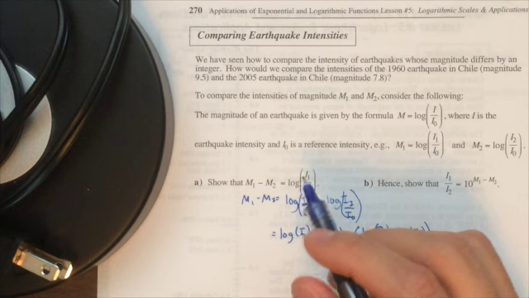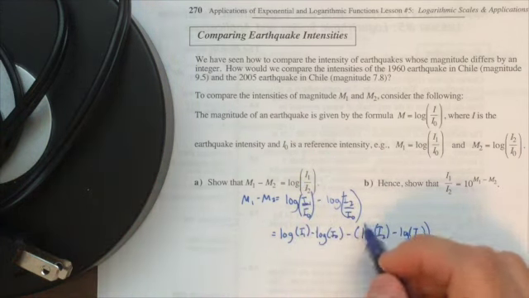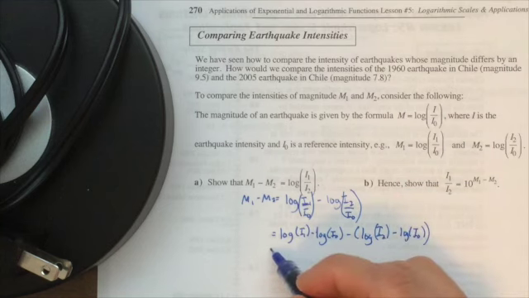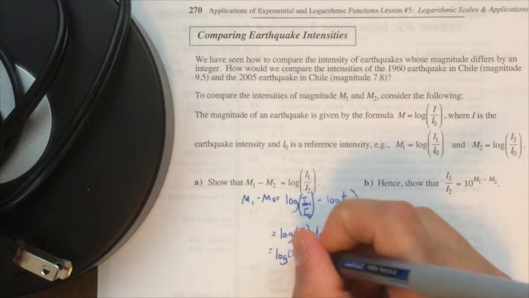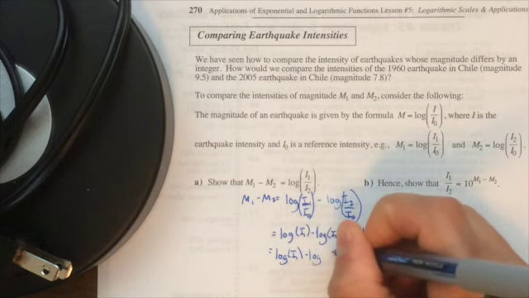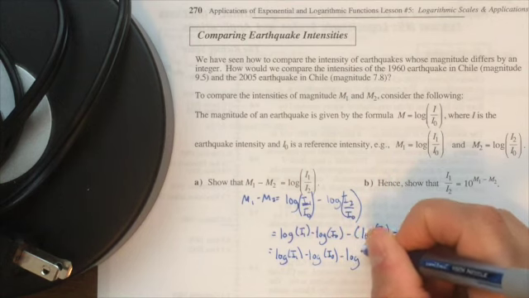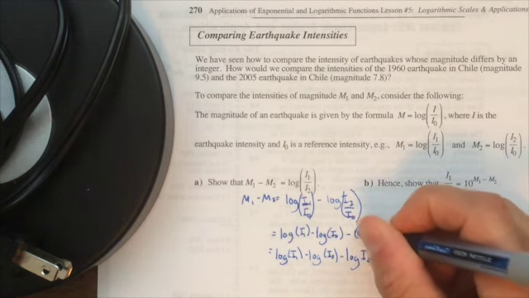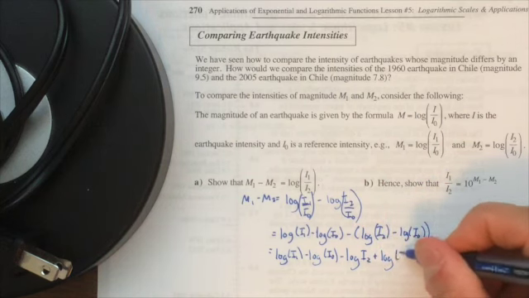Alright, now if I get this out of my brackets, I'm going to have to distribute this negative sign into it, just as if we were working with a polynomial here. But I'm going to be left with log I1 minus log of IO minus log of I2. And if I distribute this negative sign, I'm going to be left with plus log of IO.